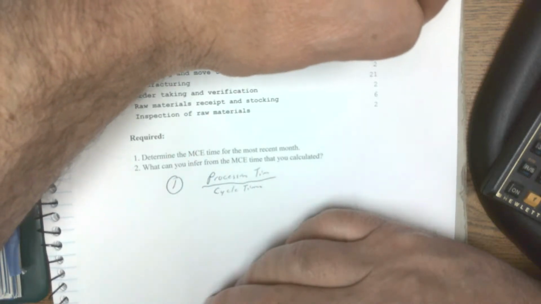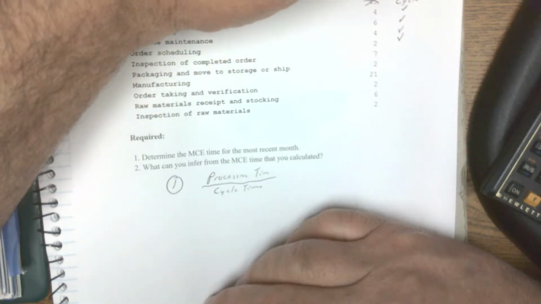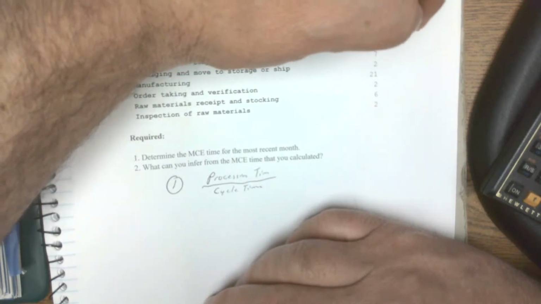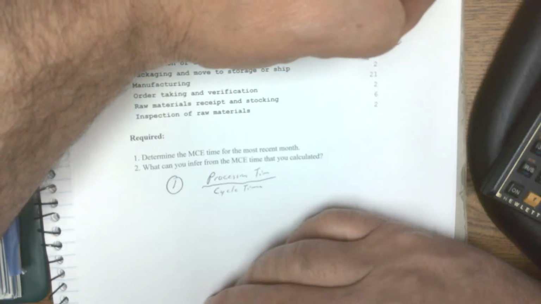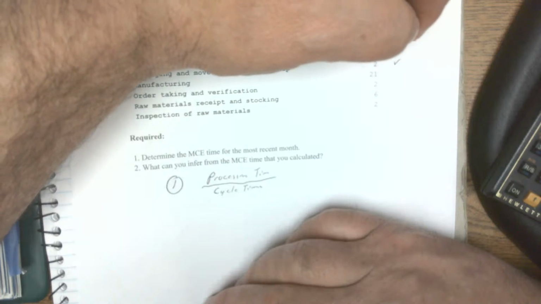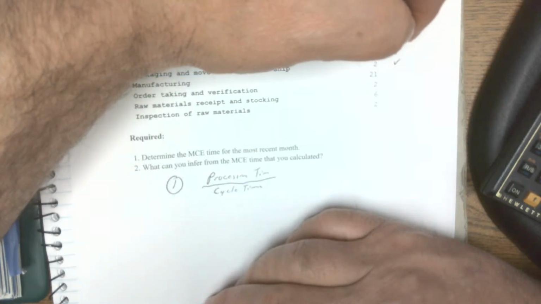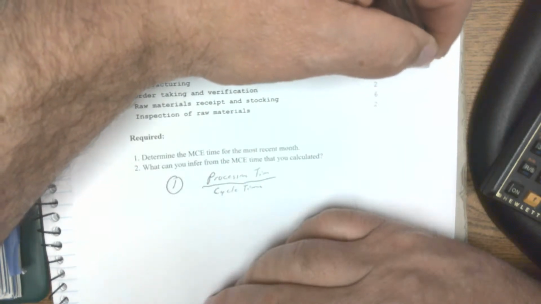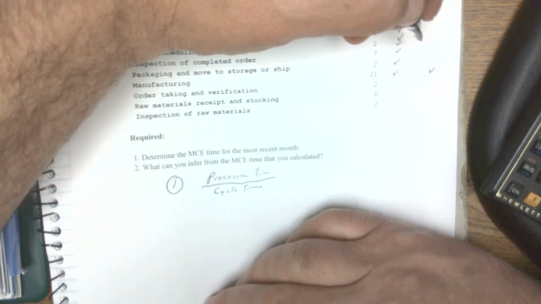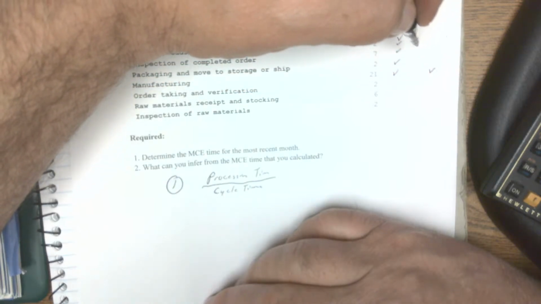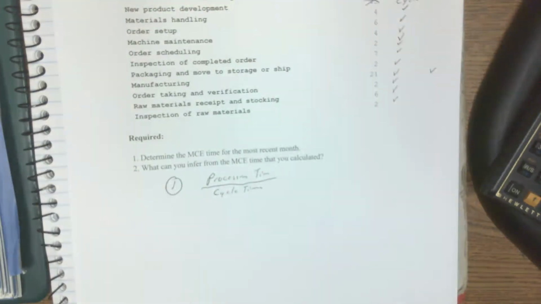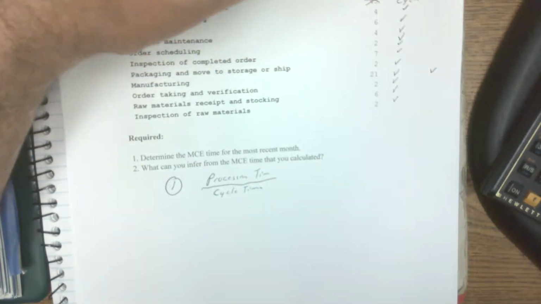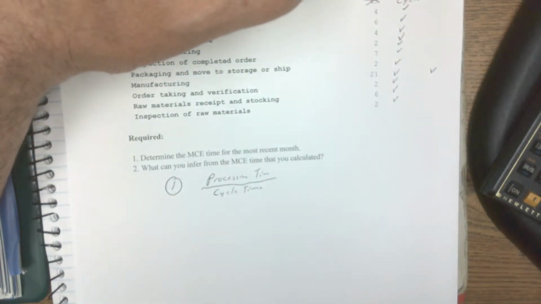Order scheduling is in the cycle time. Inspection of the complete order is in the cycle time. Packing and moving to storage and ship is too. Manufacturing is in both. And I think everything else is there. So everything but the 45 is in the cycle time. So we add that all up.